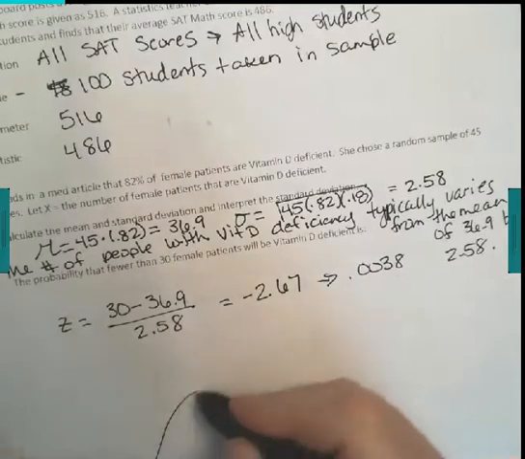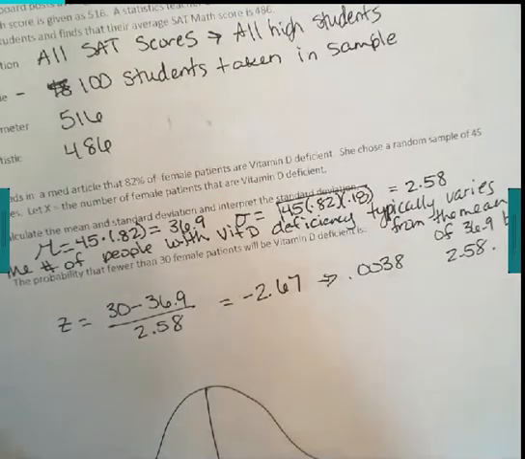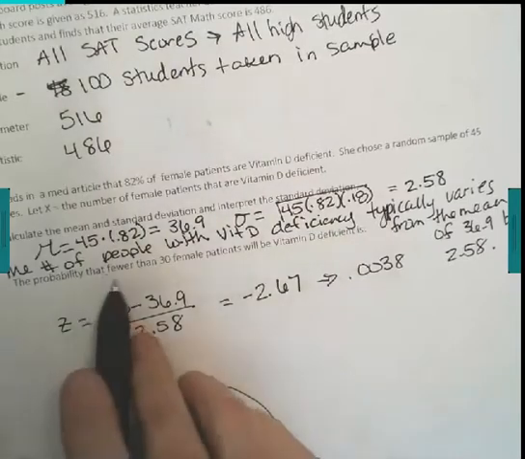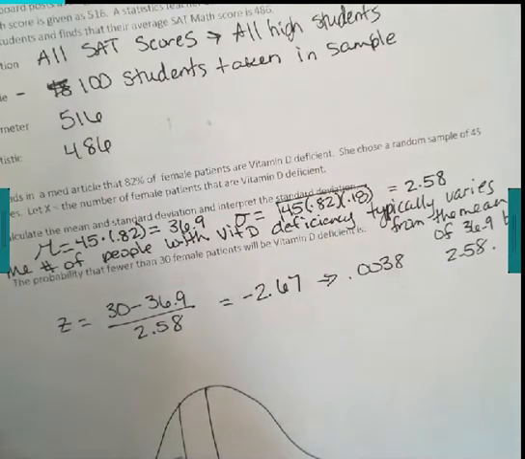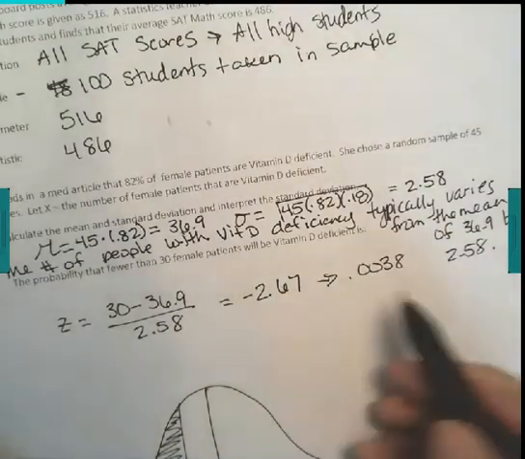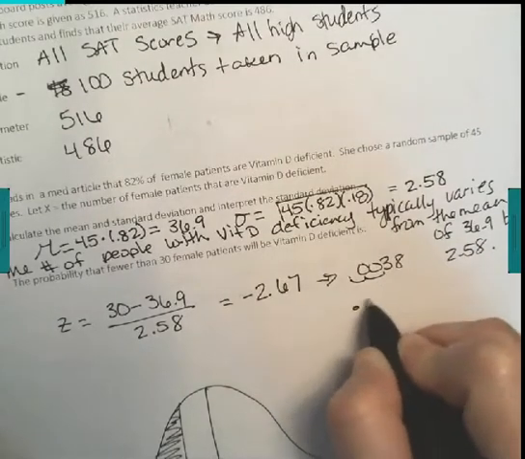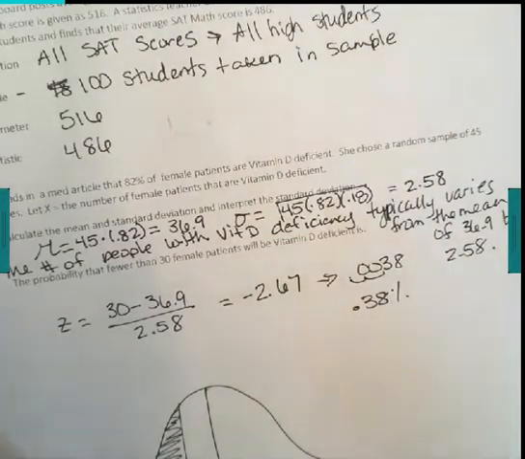And if we're drawing this one, we're looking at our mean of 36.9. 30 is on this side, and we're looking for people that have fewer than 30. So we're looking at shading the left-hand side, so we do not have to subtract from 1. We just want to convert that to a percent, which is 0.38%.